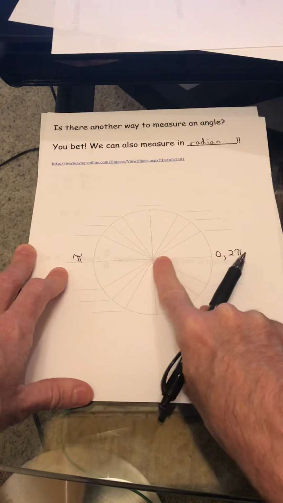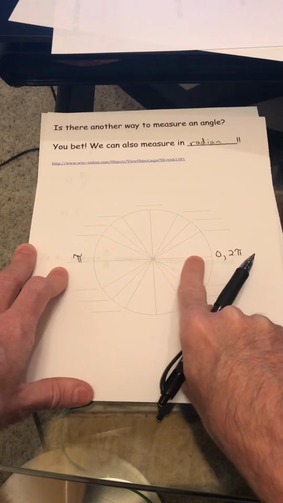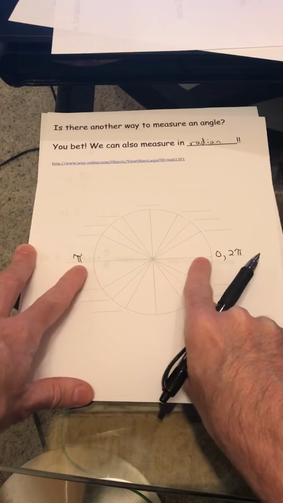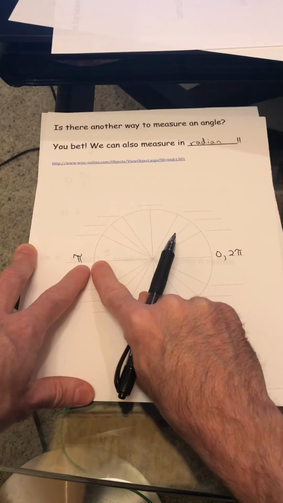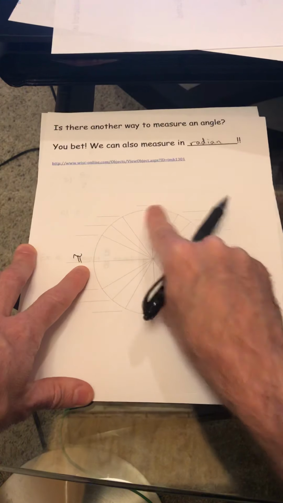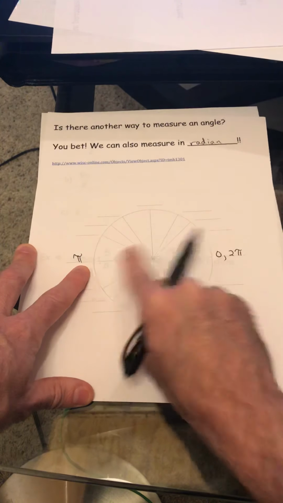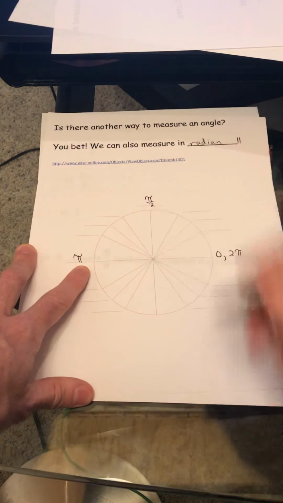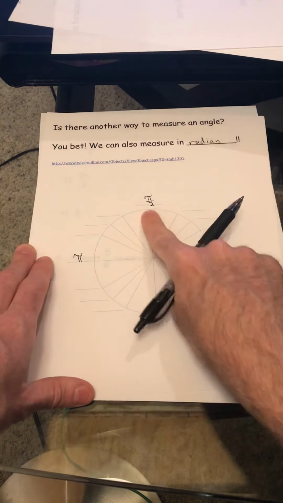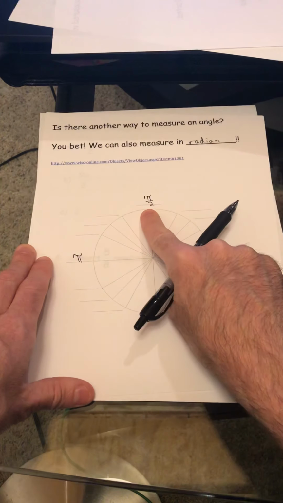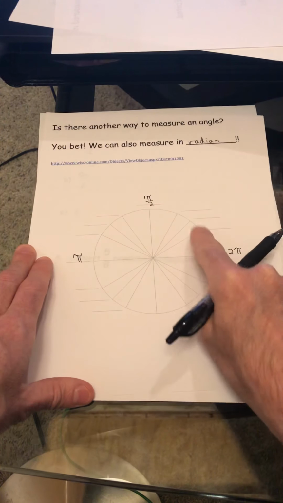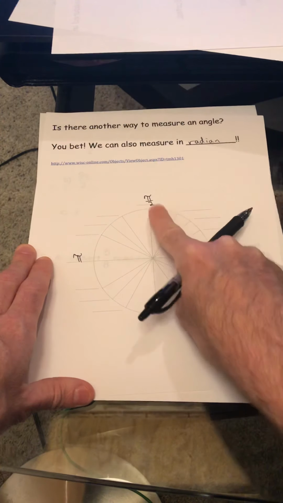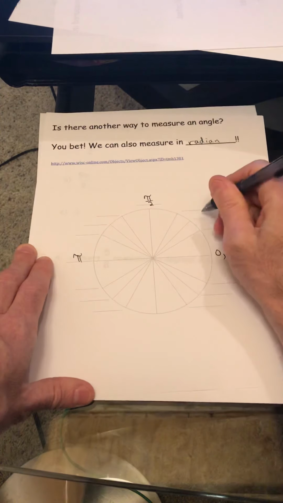We're just going to say that the radius is 1, so 2 pi times 1 is 2 pi. So halfway around the circle is pi. Well, if this is pi, this is half of pi, or we're going to even say it's pi over 2.